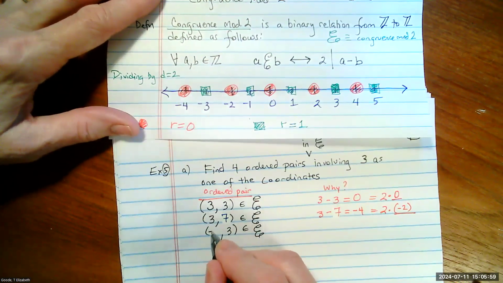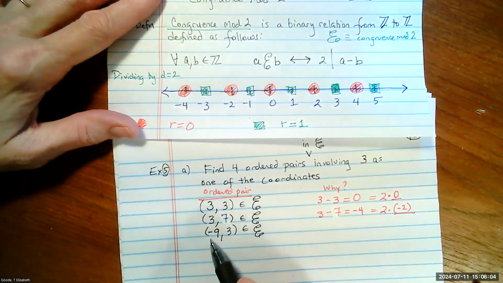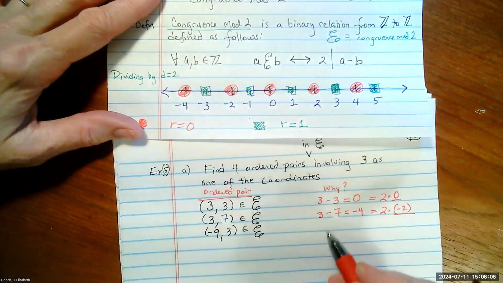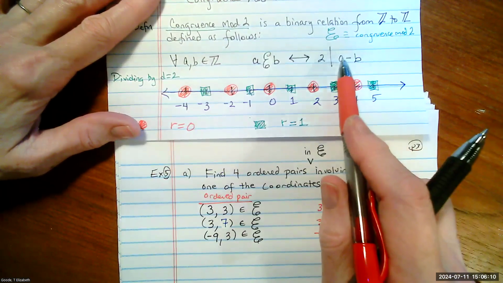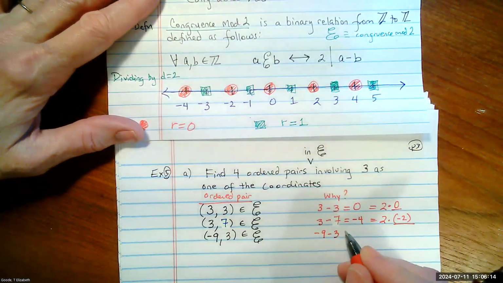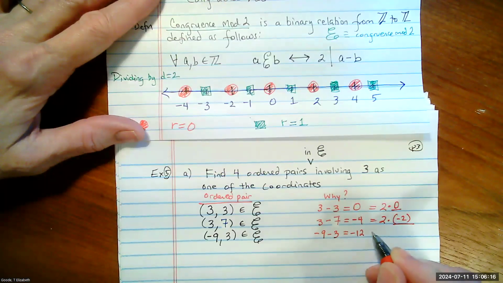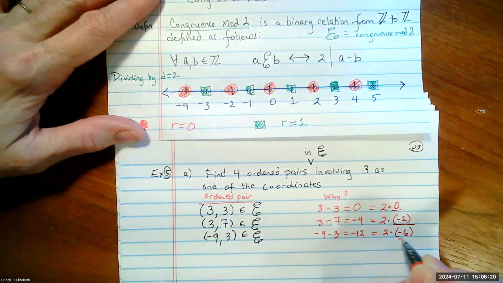How about negative 9? Negative 9 minus 3, right? We're looking at A minus B, and seeing if it's divisible by 2. It is negative 12, and that's divisible by 2 because negative 12 is 2 times negative 6.